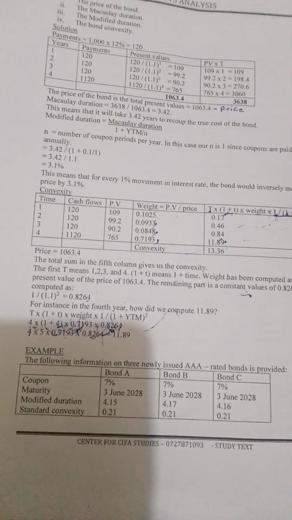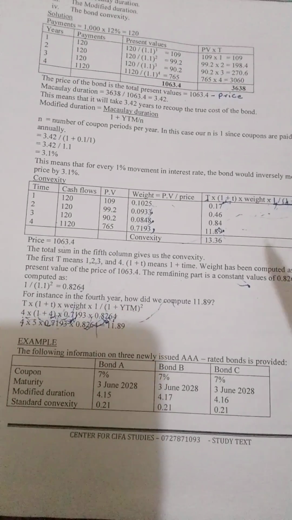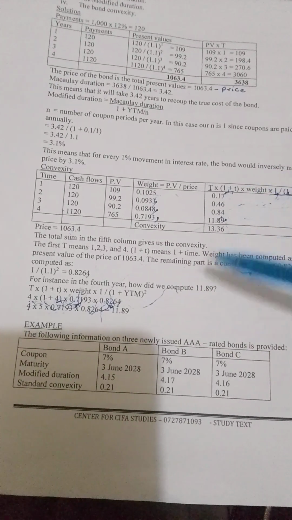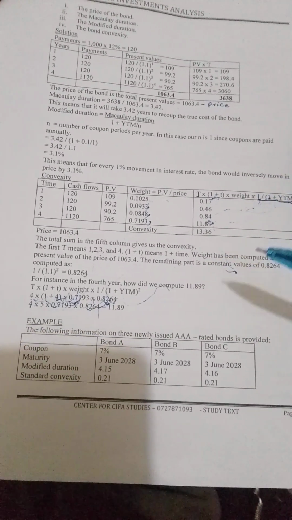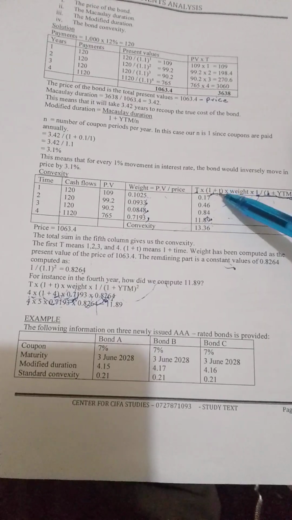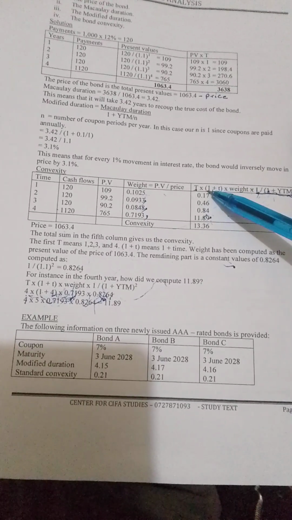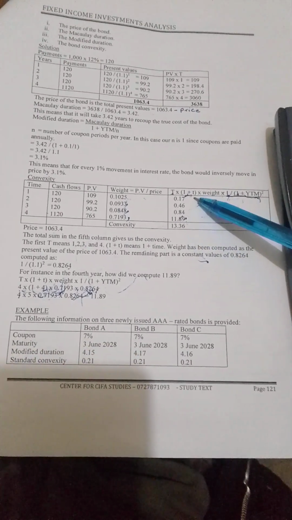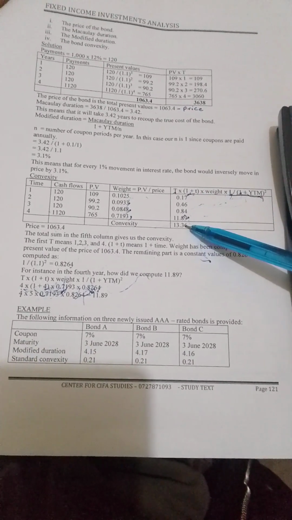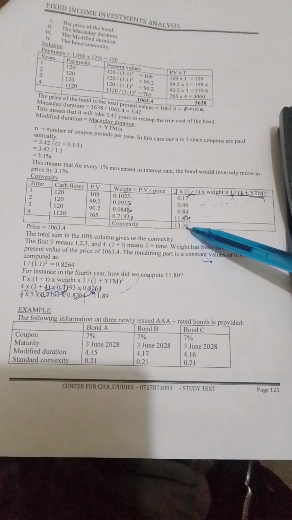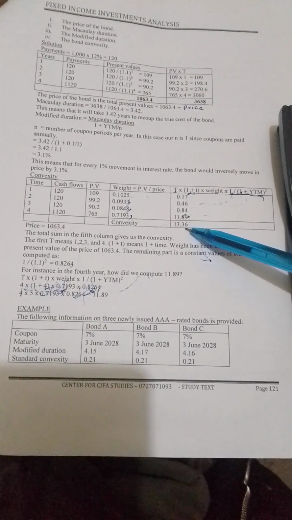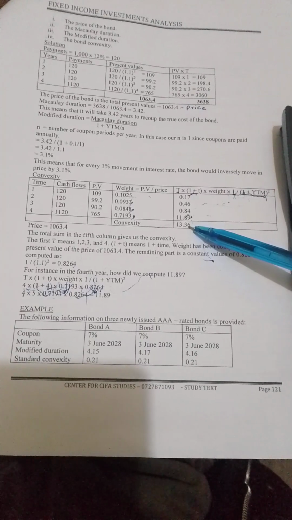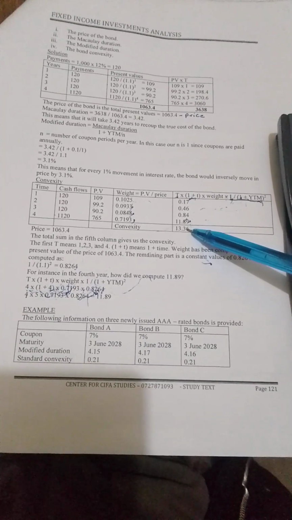So basically that is how we calculate the Macaulay duration, the modified duration, the convexity, and the price of the bond. So to get the convexity, lastly, you sum up what you have in the last column here. If you add all of them, you get 13.36. 13.36 is our convexity.